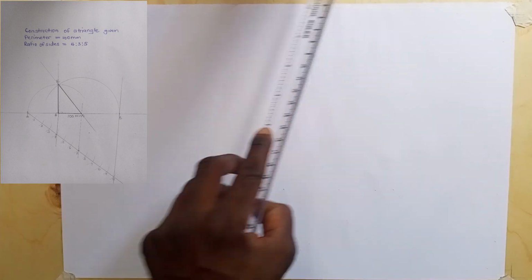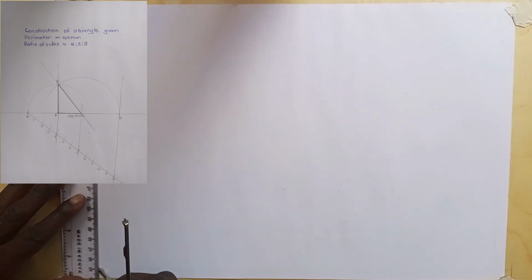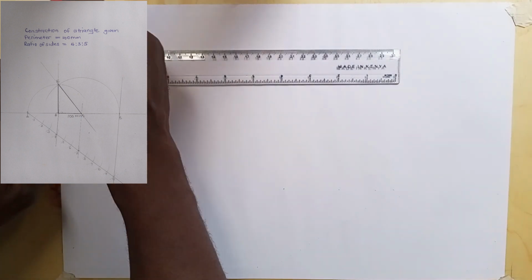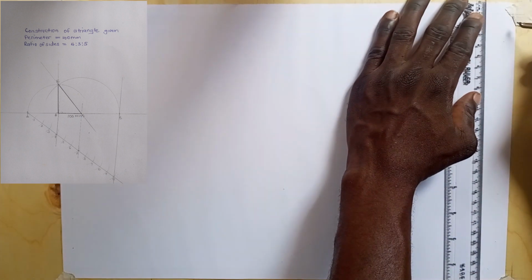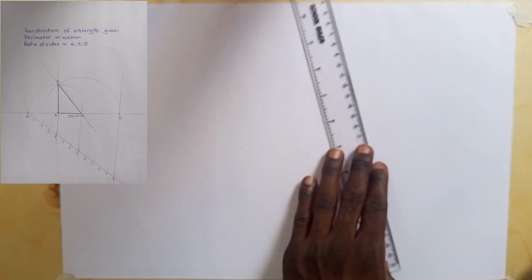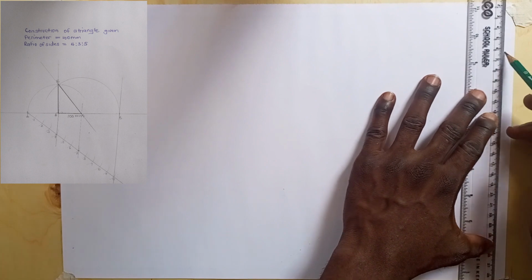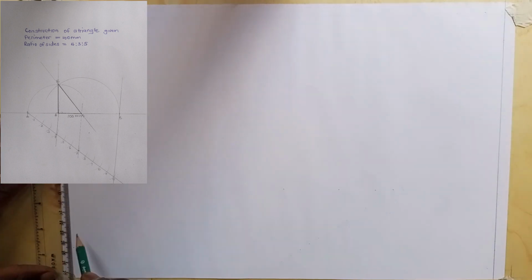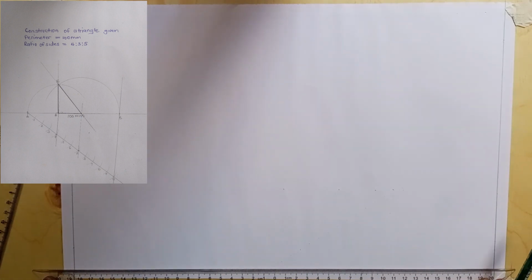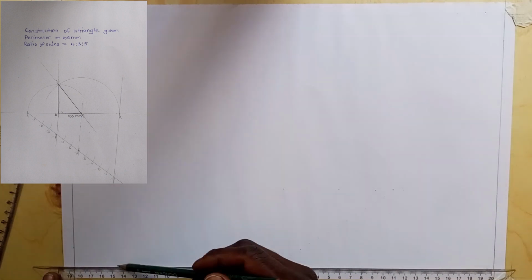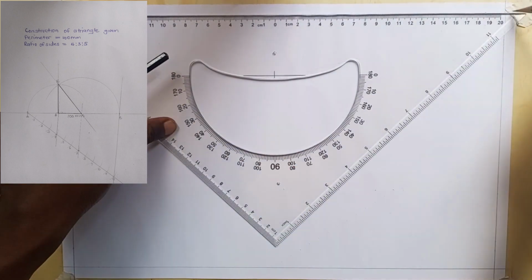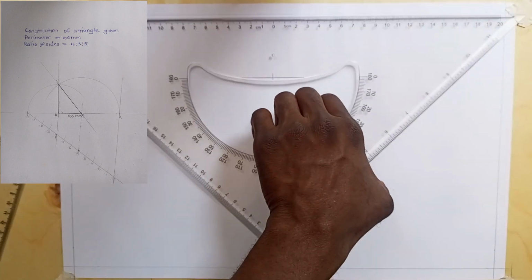We shall first draw the border lines on this plain sheet of paper. So we shall join these points. So when you're done, we shall make them thicker.